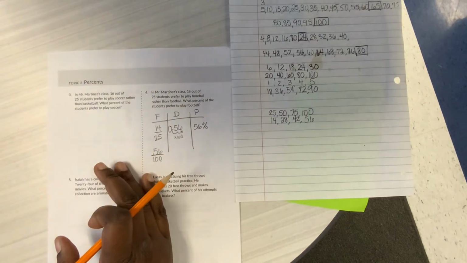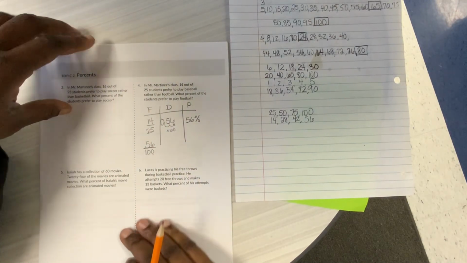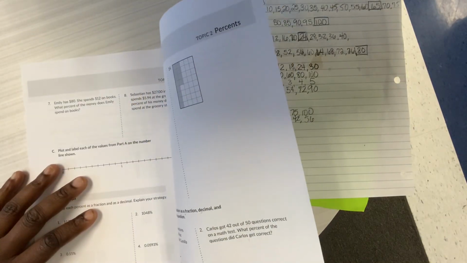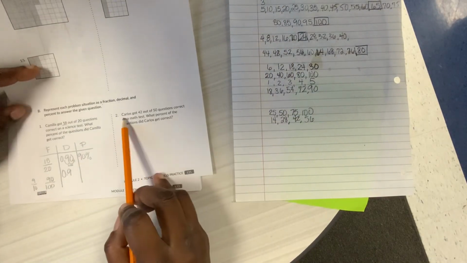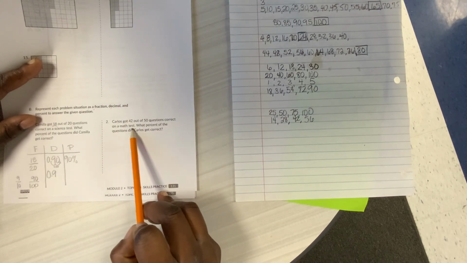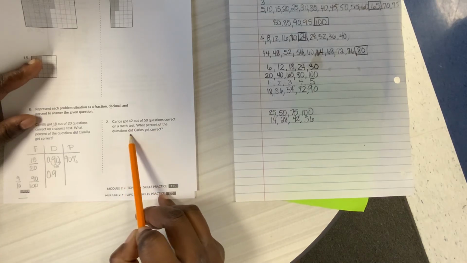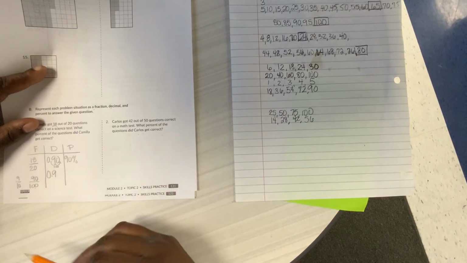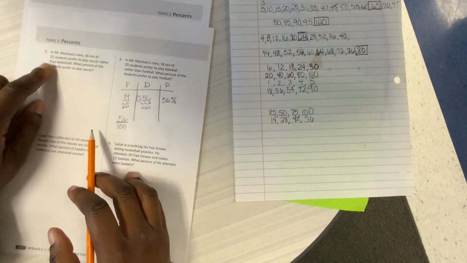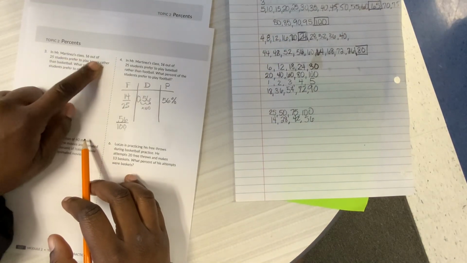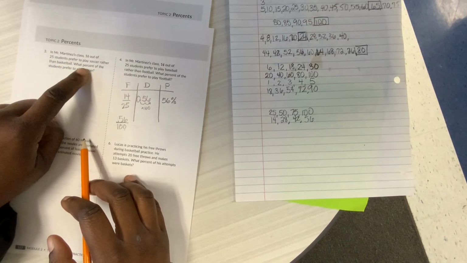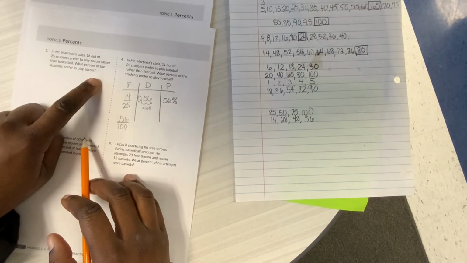If you got it, you can move on at this point. I'm going to go back and read the rest of the questions for those that need me to read them. Going back to number 2. Carlos got 42 out of 50 questions correct on a math test. What percent of the questions did Carlos get correct? Remember, if you need me to read it again, just press rewind. Number 3. In Mr. Martinez's class, 16 out of 25 students prefer to play soccer rather than basketball. What percent of the students prefer to play soccer?